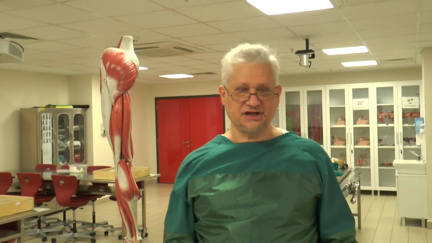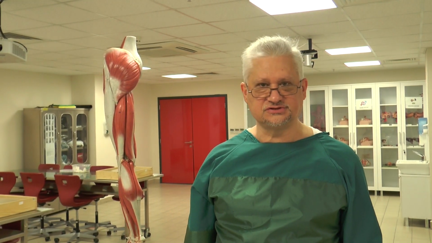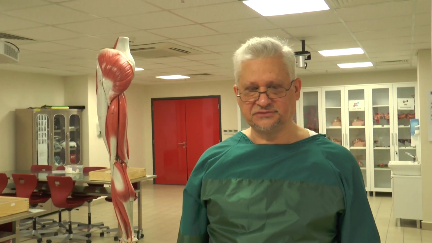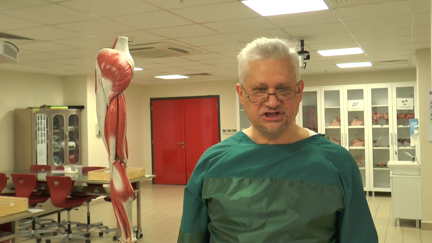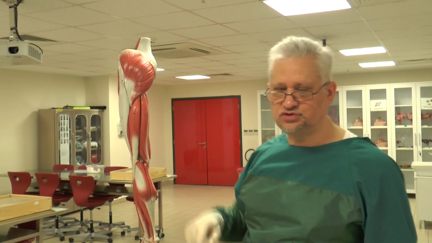Hello everybody. Today we're going to look at the muscles located in the gluteal region, and along with that, the muscles on the posterior thigh, which are the flexors of the knee joint. These are also referred to as the hamstring muscles. So first things first, let's go from the top to the bottom. Let's look at the gluteal region.